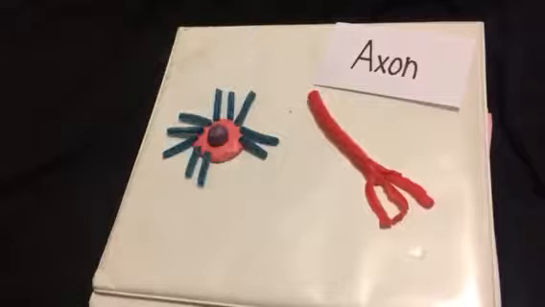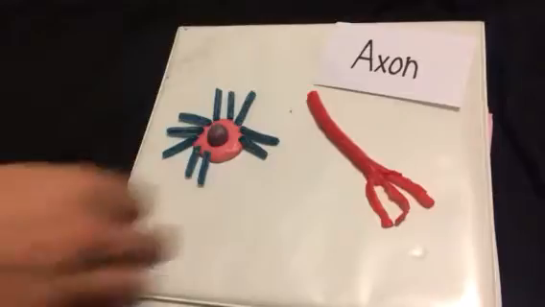This is an axon. The axon's main function is to transmit information. It generates action potential, which is an outgoing signal, also called a nerve impulse. This is then conducted away from the cell body and towards other cells.